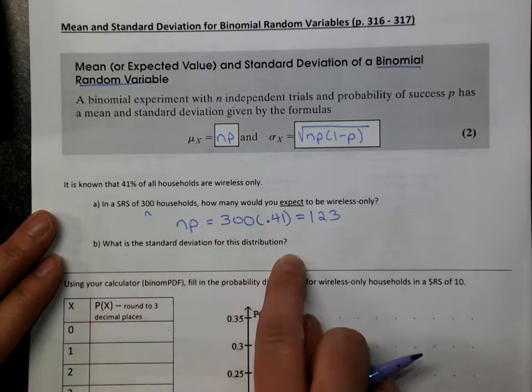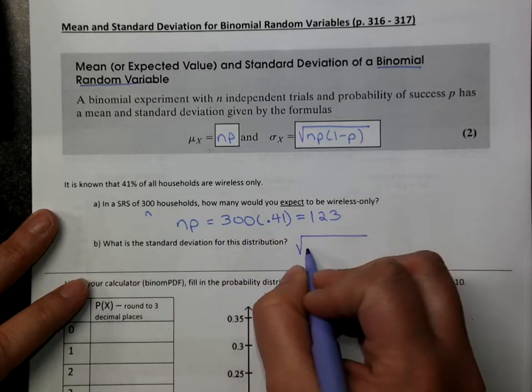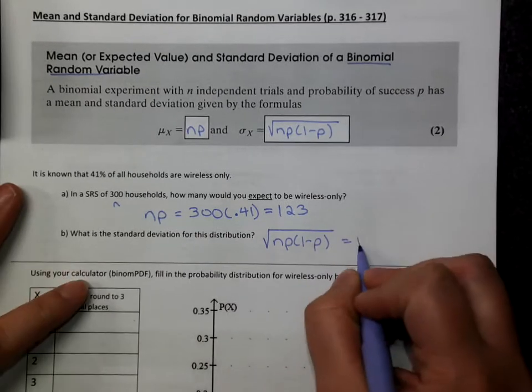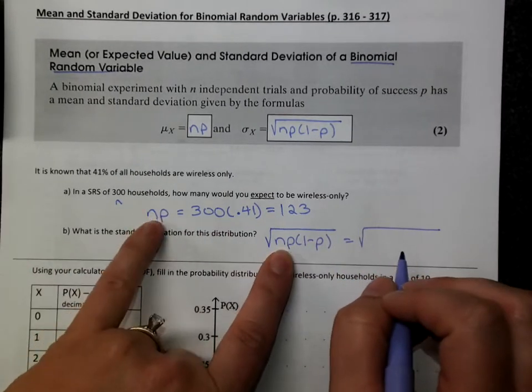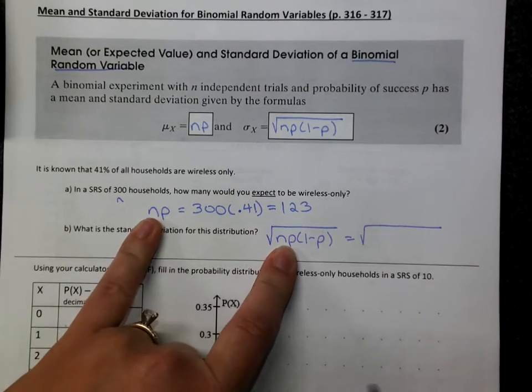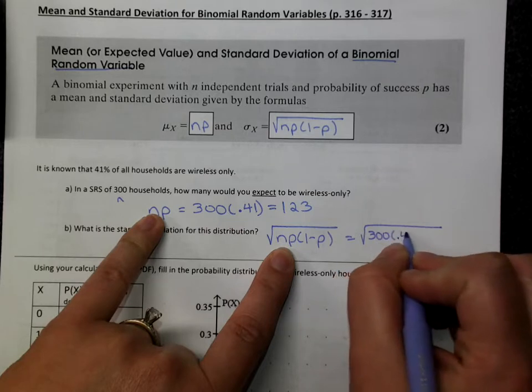And then what is the standard deviation for this distribution? We're going to do the square root of n times p times 1 minus p, which is, now n times p is the same n times p we just calculated, so you don't have to do that again, but you can. It would be 300 times 0.41.